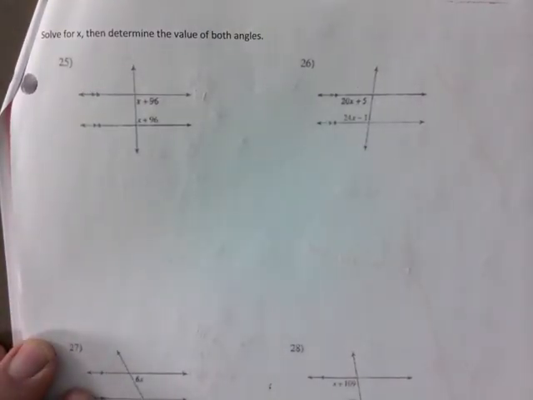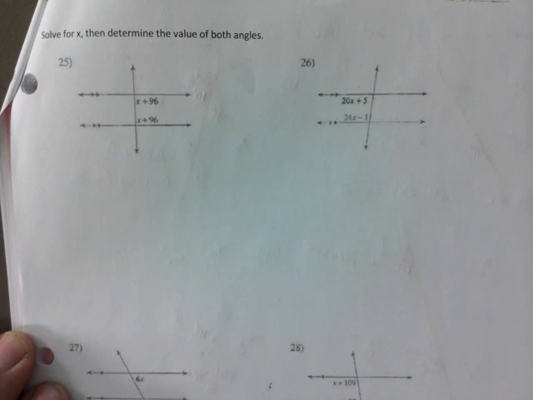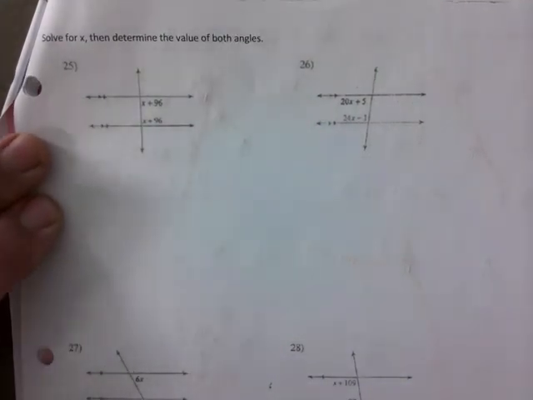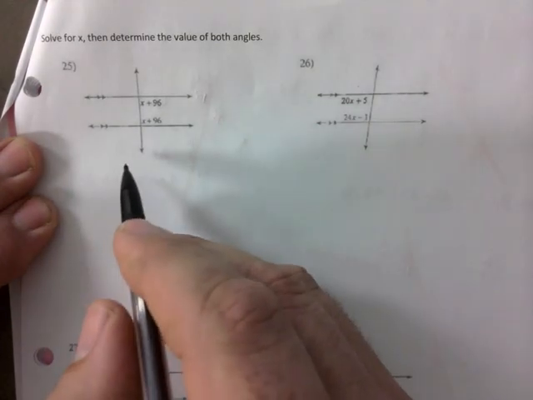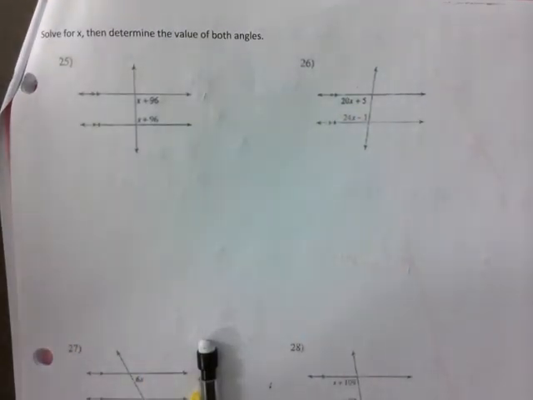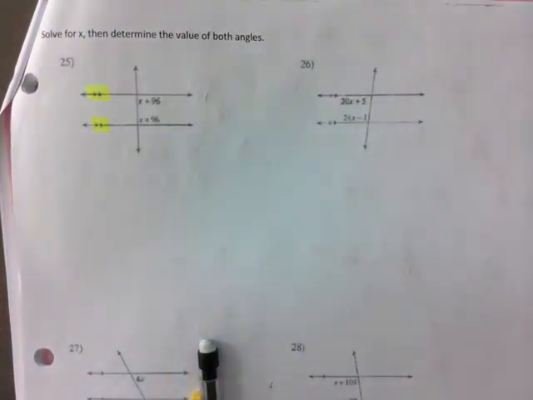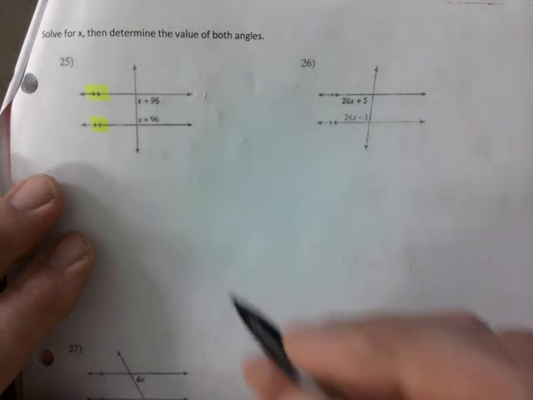It says solve for x. This is on page 14. Solve for x, then determine the value of both angles. So not just solving for x, but also figuring out what those angles are supposed to add up to. So I'm going to do this one. Again, we're told that these two lines are parallel. Now I can make assumptions.